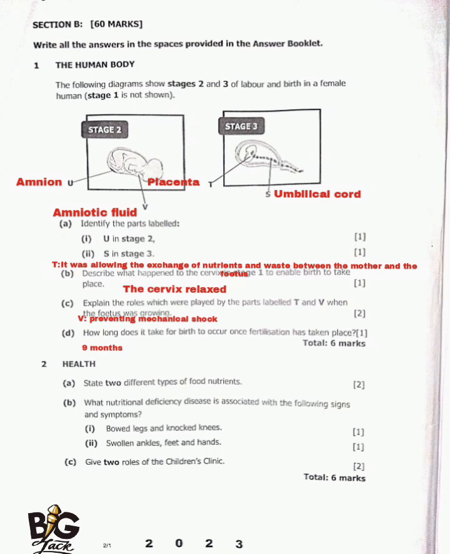So this one is called vitamin D or calcium deficiency. That is what? The nutrients. If you're lacking vitamin D and calcium, you're going to have what? The symptoms, which is bowed legs and knocked knees.